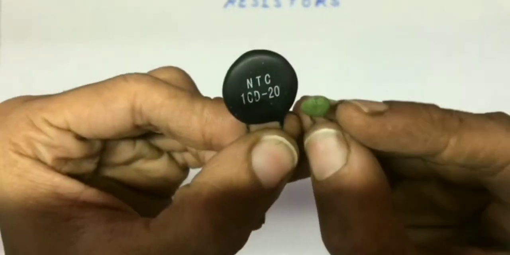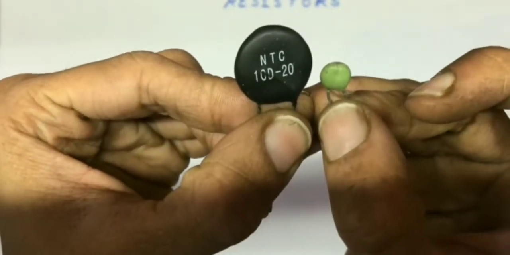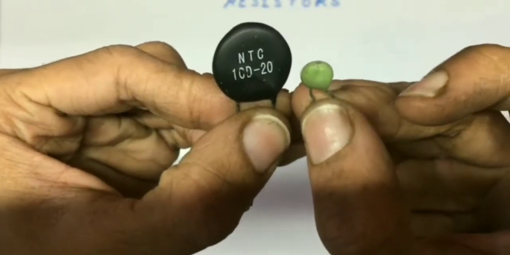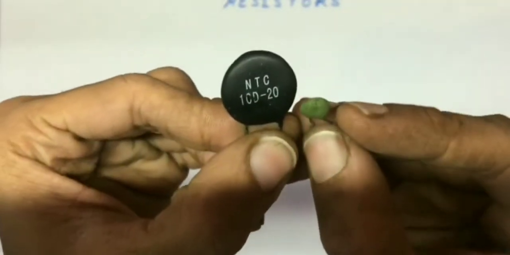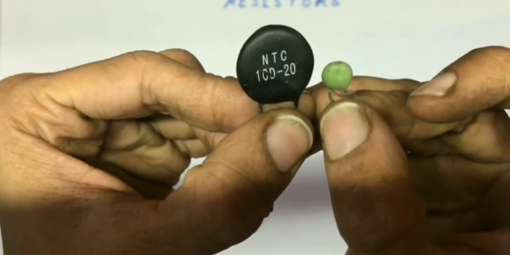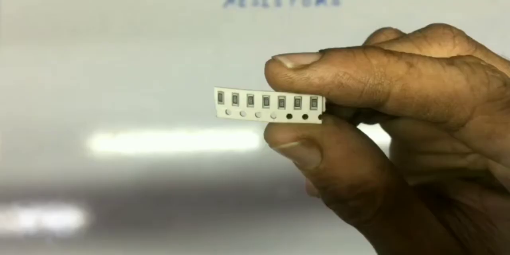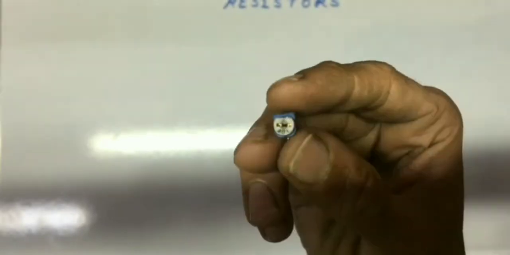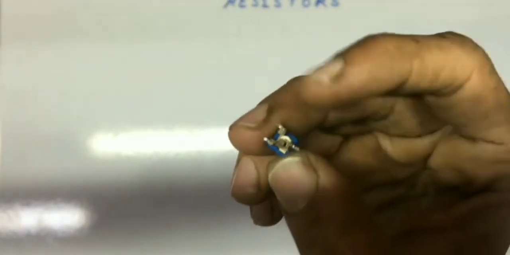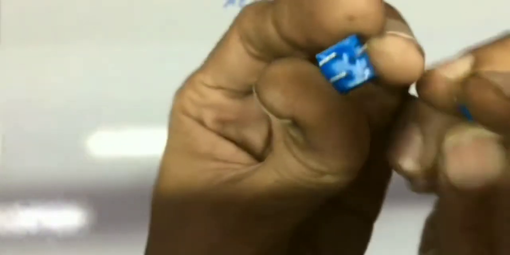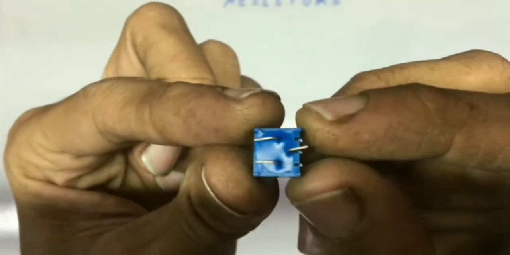These both are the NTC and PTC, negative temperature coefficient and positive temperature coefficient. In PTCs, an increase in temperature increases the resistance value, and in NTCs, an increase in temperature decreases the resistance value. These are some SMD resistors. This is a 1K preset. This is a Bonds make preset. This is a metal preset.